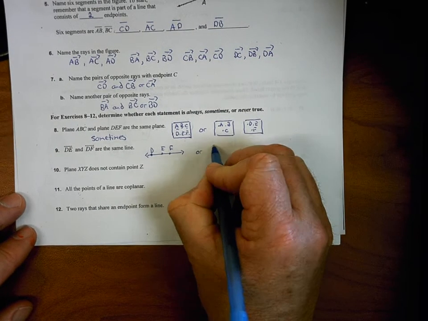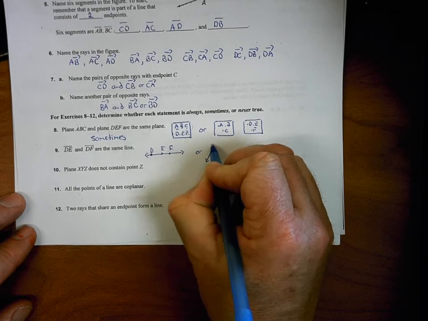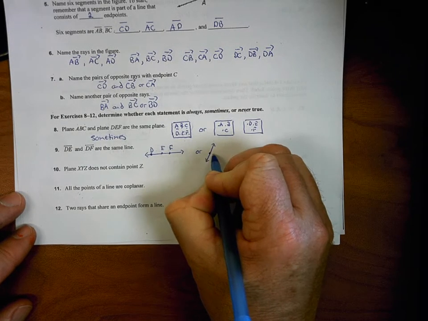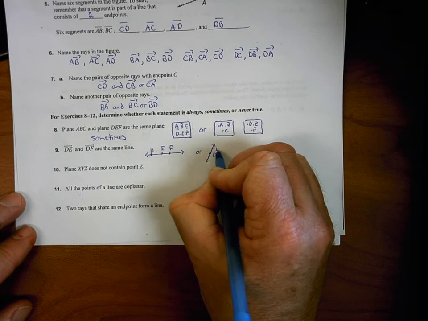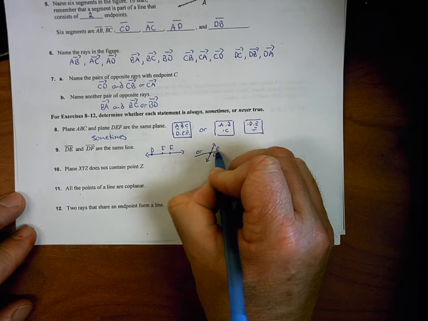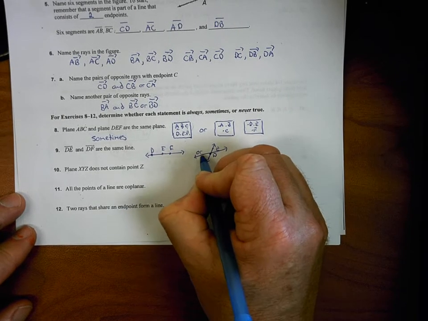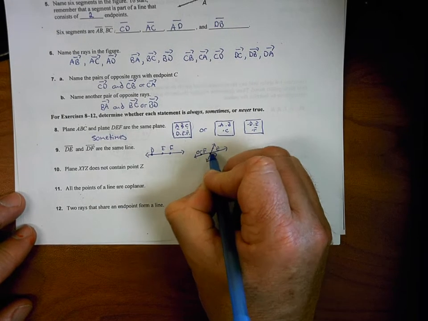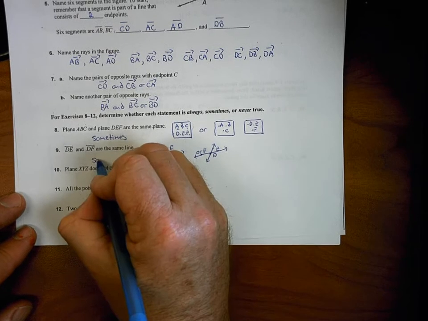But now the question is, can I have a line that is considered line DE, and can I have a totally different line that would be considered DF? And I can. So the answer is sometimes.